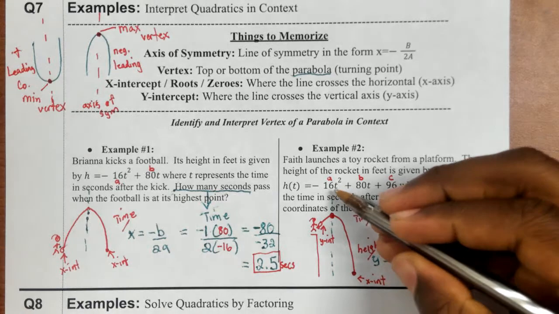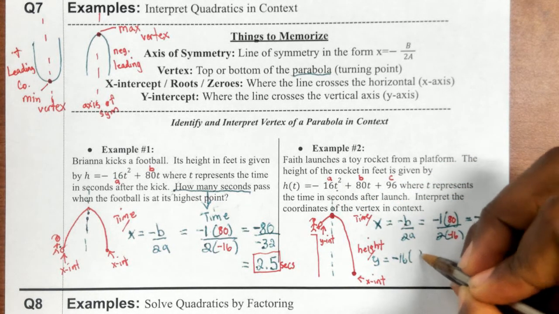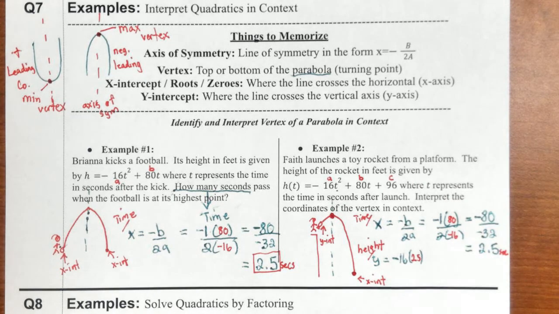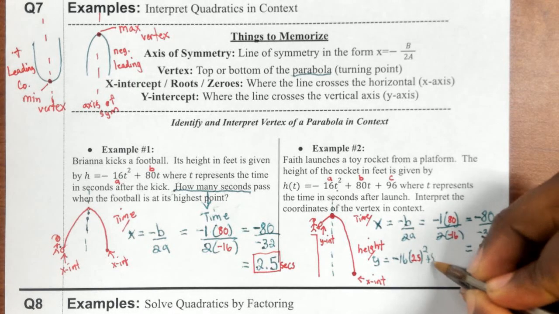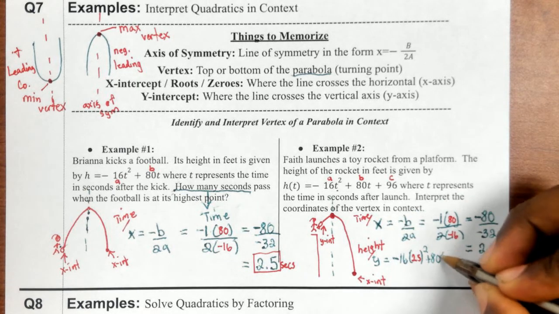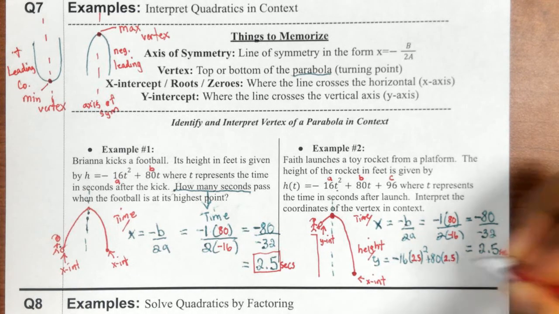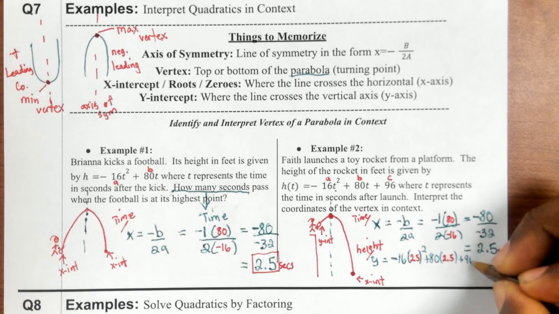So I would retype the equation, negative 16. I replace t with parentheses 2.5. I rewrite the squared, plus 80. I replace the t with parentheses 2.5, and then I rewrite the plus 96, okay?